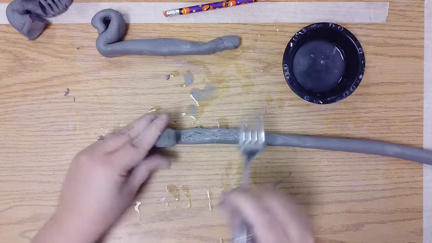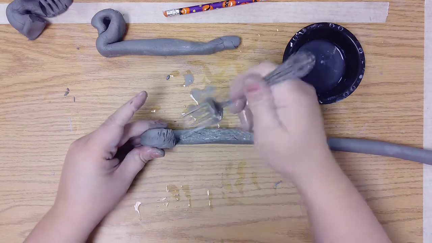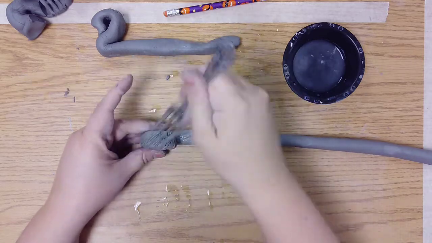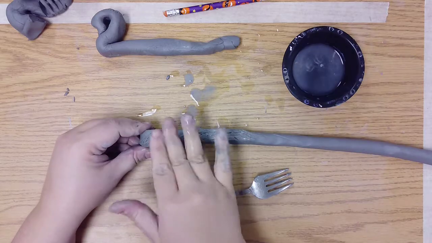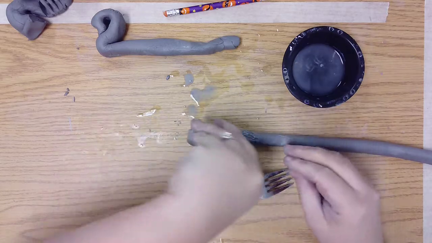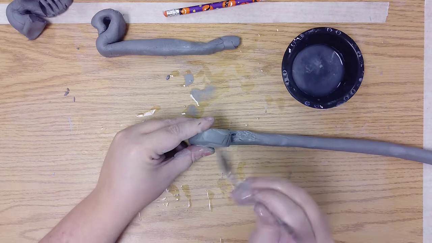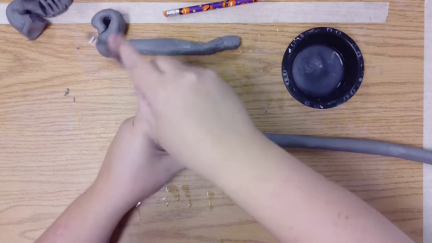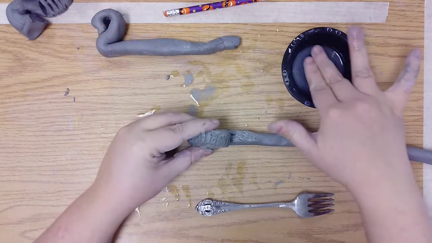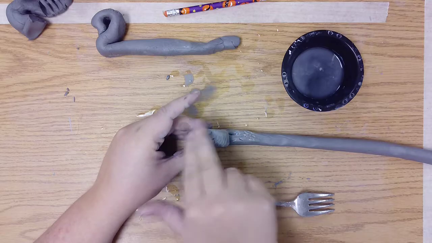Okay, now I didn't do this part, so I got to go this way. Scoring, trying not to cut through the whole thing, just roughing it up. And rolling it. Scoring it. Now, are these going to be messy? Yes. You can polish it after you're done.